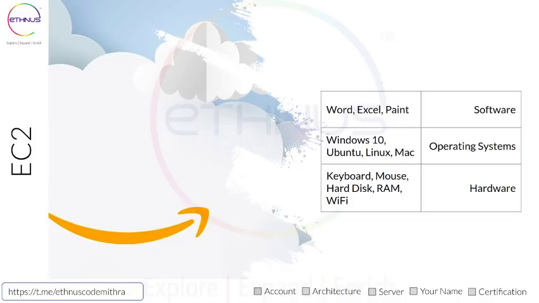EC2 provides virtual computers or virtual machines on rent for us. So we are going to make use of the EC2 service in order to create our application on top of the operating system and hardware that is provided by AWS. So let's get started.